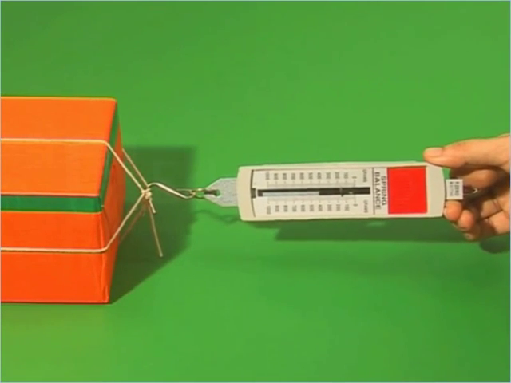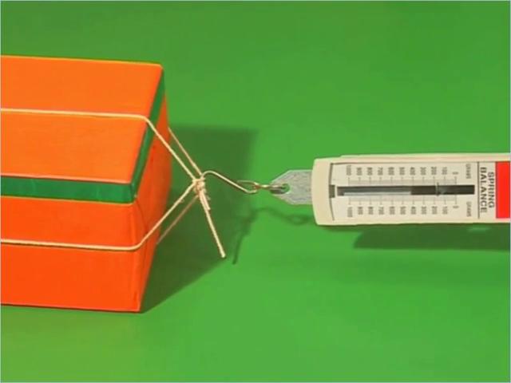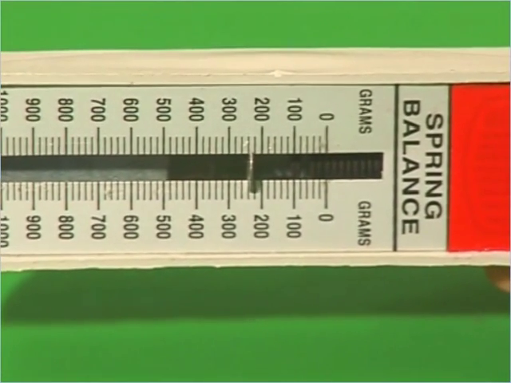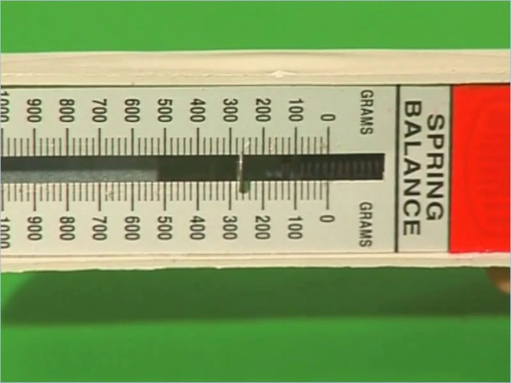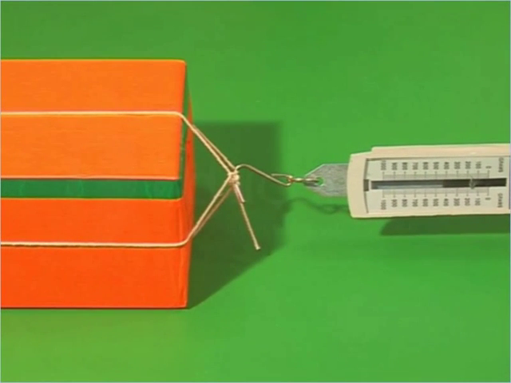When the forces are small, the box does not move. Increase the force gradually and note the force when the box just moves. The spring balance shows the reading of 260 grams. Now, the box has started moving.